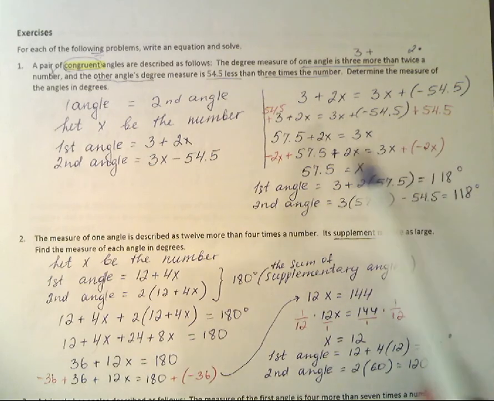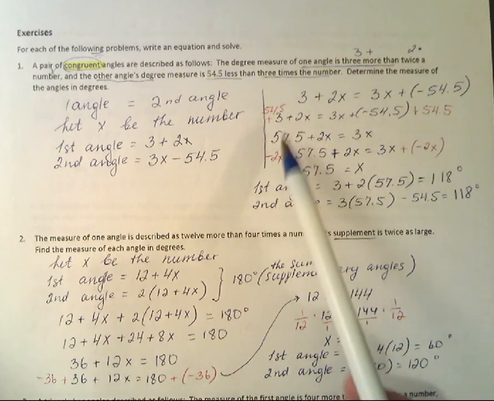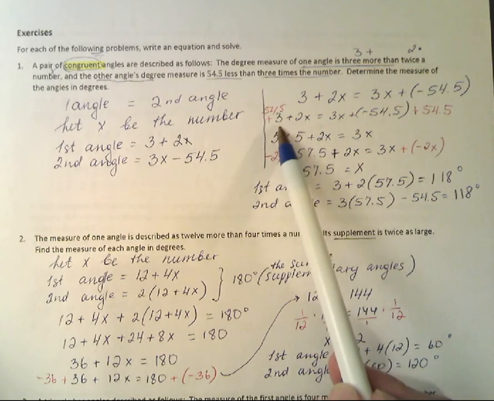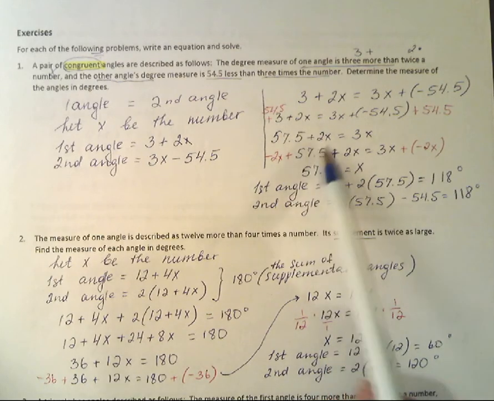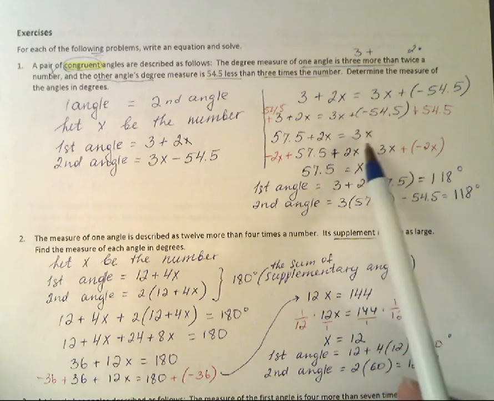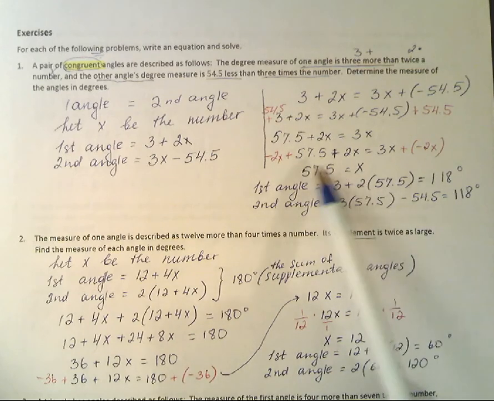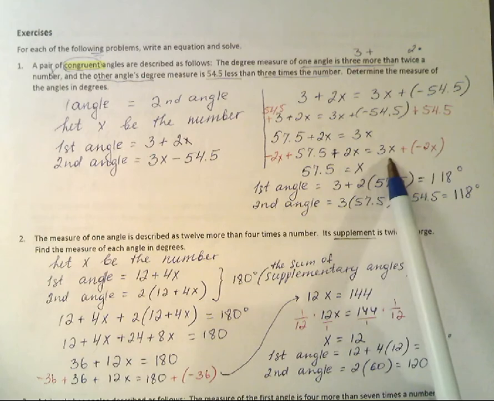Okay, so when I added 54 and 5/10 to both sides of the equation, and I add 54 and 5/10 to 3, I get 57.5 plus 2x equals 3x on the right side because these two get canceled out. From there, I rewrote the problem: 57.5 plus 2x equals 3x.